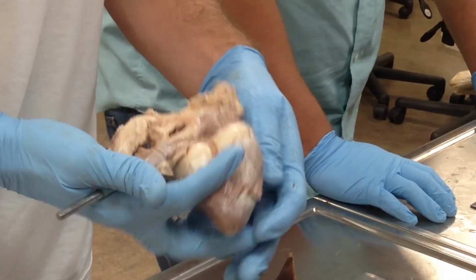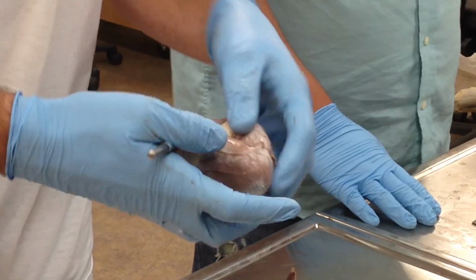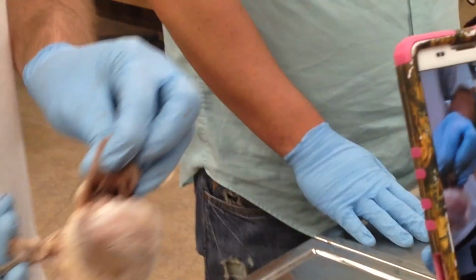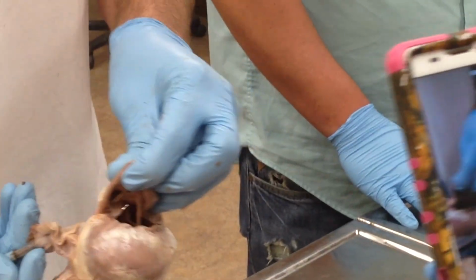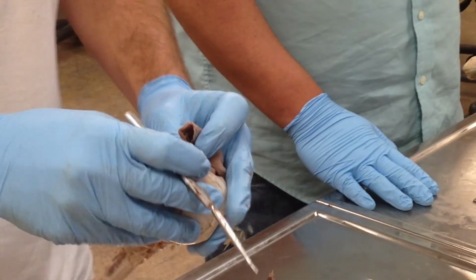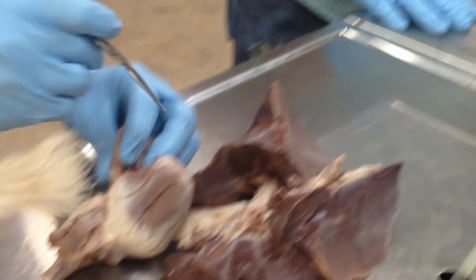The right atrium sits below this kind of purplish structure right here, which is called the right auricle. And if we look in here, we can see my probe made its way into the right atrium. Okay, can all of the cameras see that? So, the right atrium is separated from the right ventricle by the tricuspid or right AV valve. Okay, both of them are correct names for it.